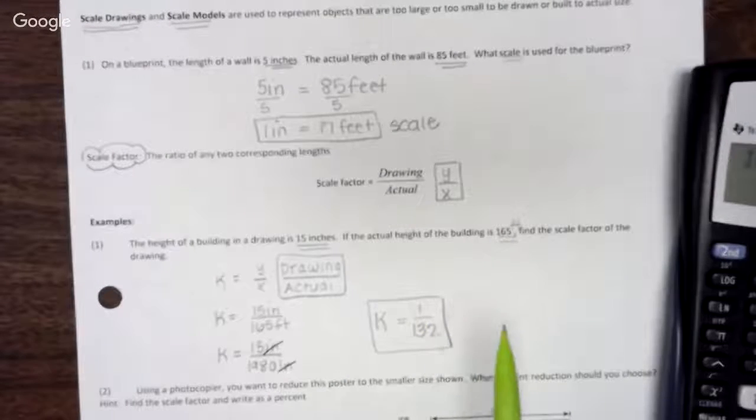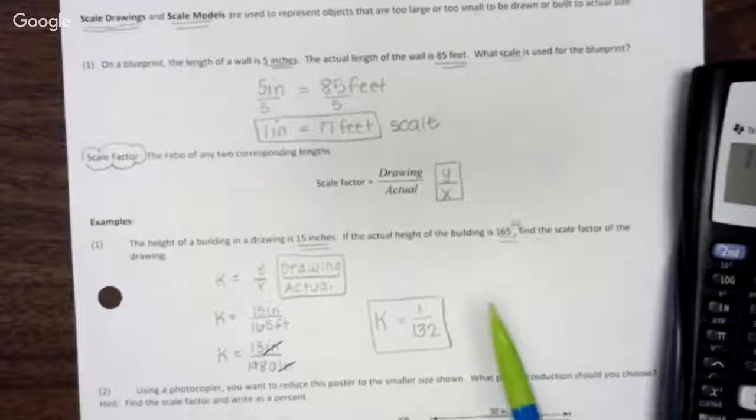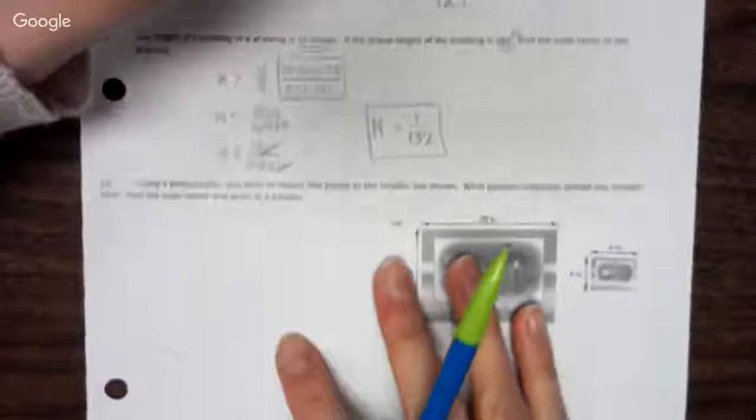Now that makes sense because the scale drawing is smaller than the actual building. So it's 1/32 of the actual building. All right, I know that's confusing. So we're going to try another example just like it.